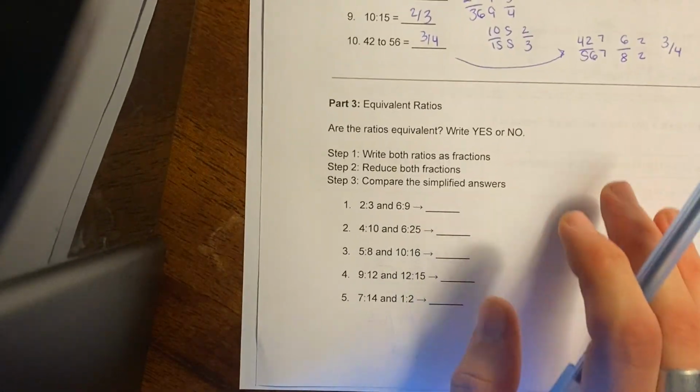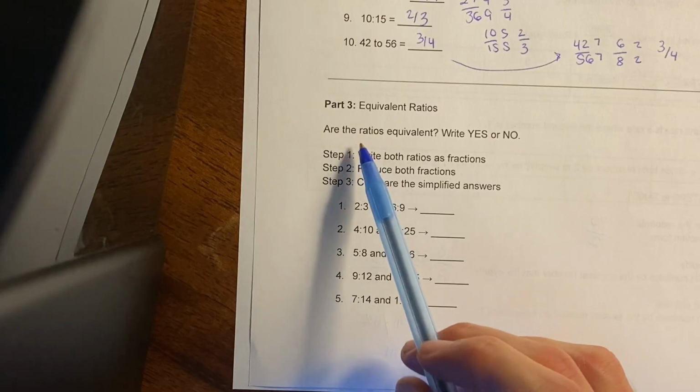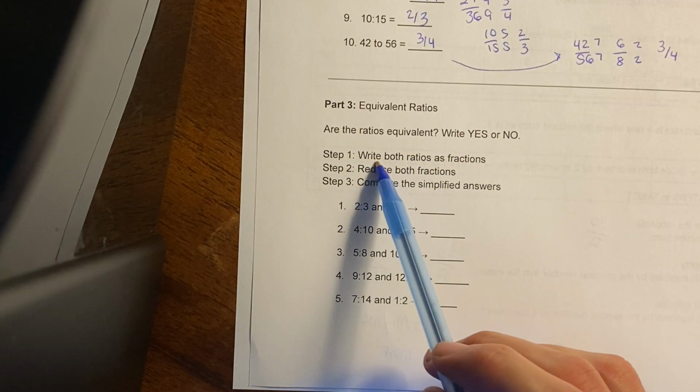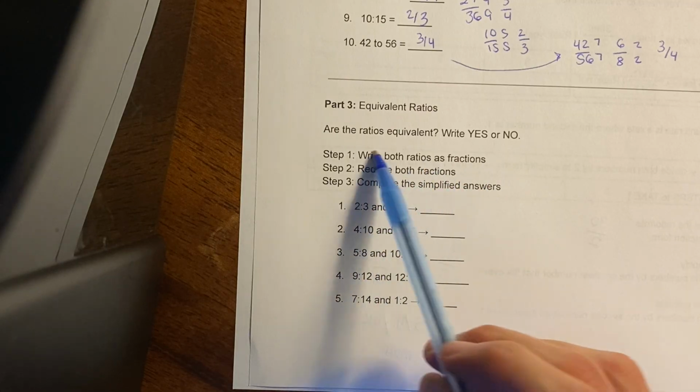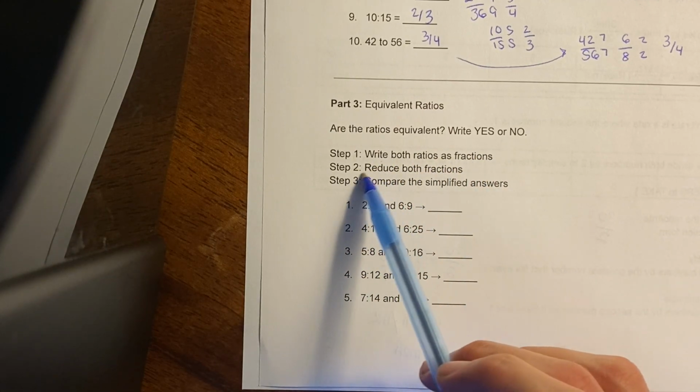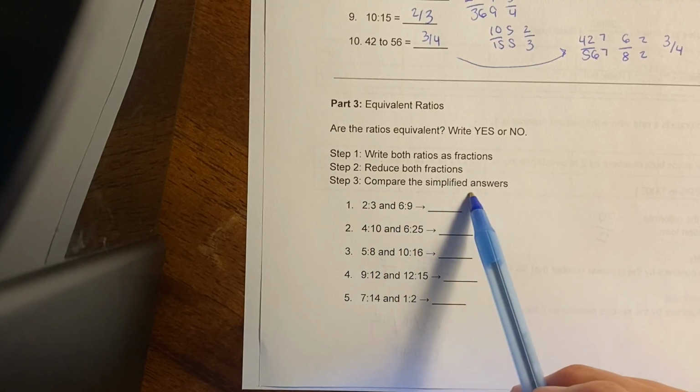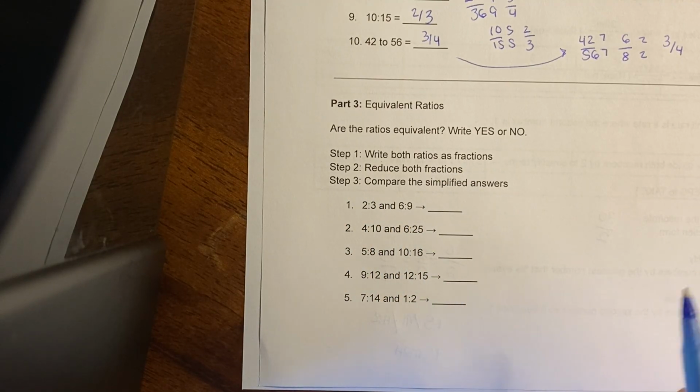All right, next one, equivalent fractions. Are they equivalent? Write yes or no. Step 1, what do we do? We write both ratios as fractions. So that's going to be a common thing throughout most of this chapter. Then we want to reduce both fractions. Then we compare the simplified answers and see, are they the same?